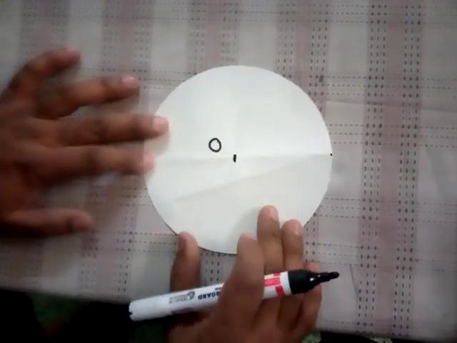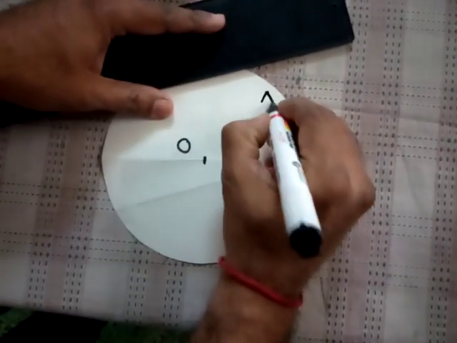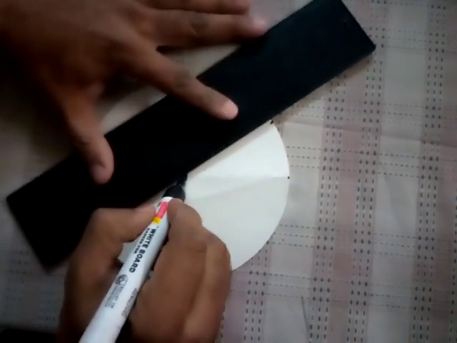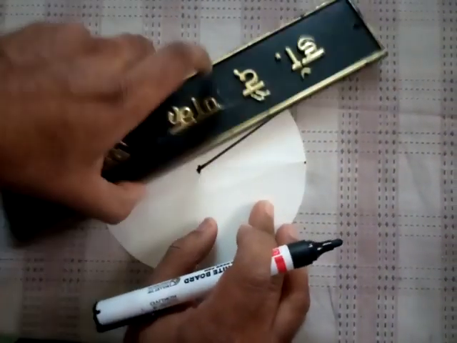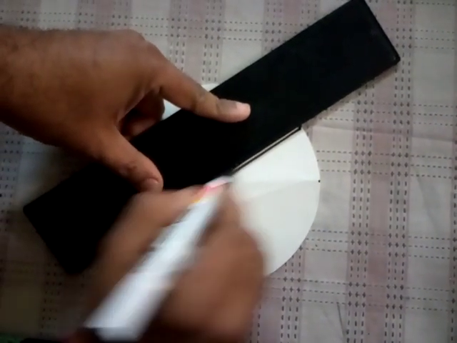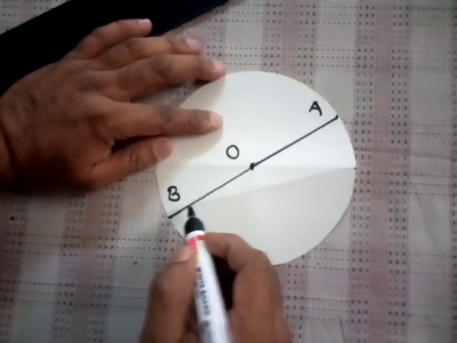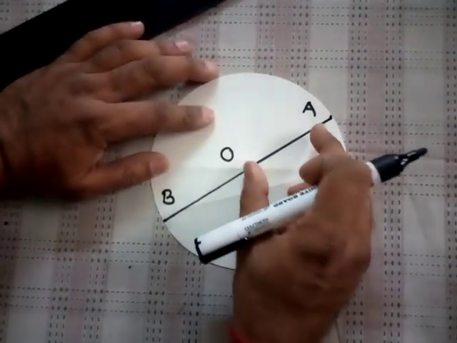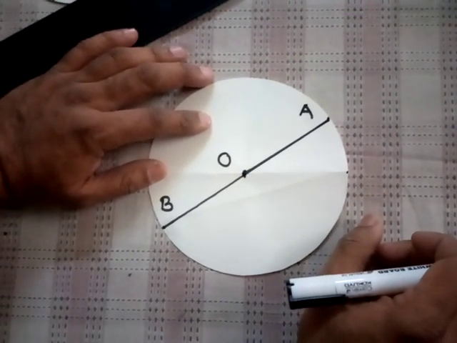So once again, I am going to repeat all the concepts. If I take any point A on the circle and join point A with center O, then this is known as a radius. If I join A to any other point B on the circle, with this line passing through the center, then AB is known as the diameter of the circle, and OA and OB are the two radii of the circle.